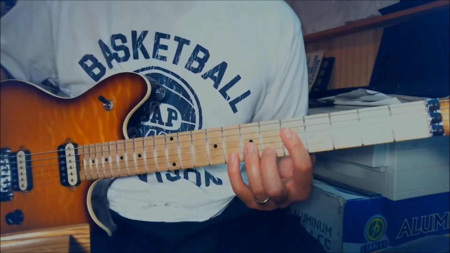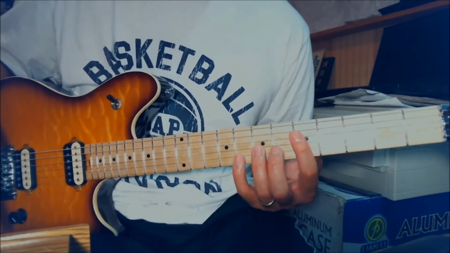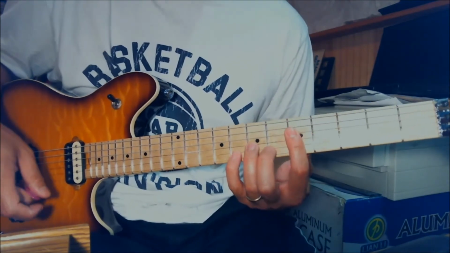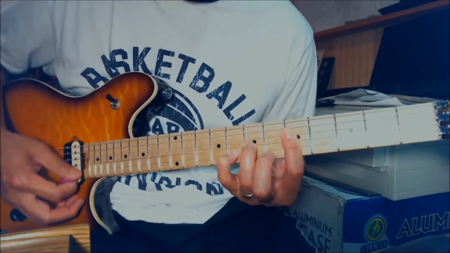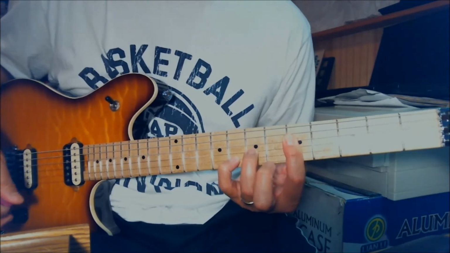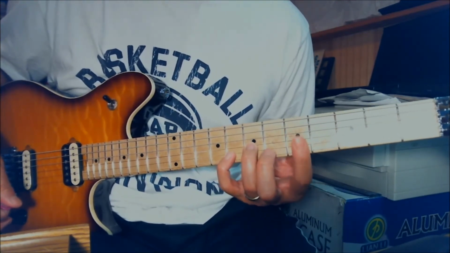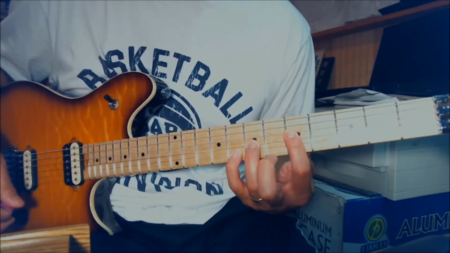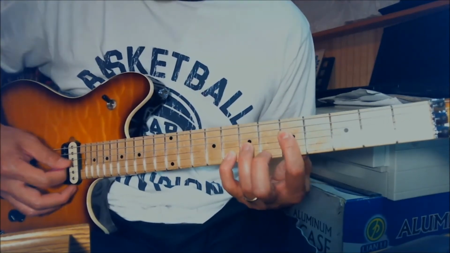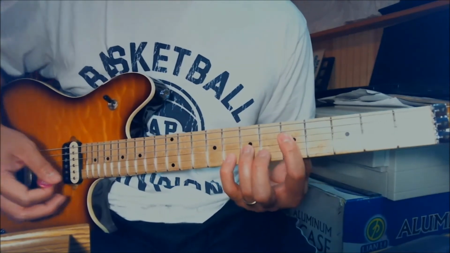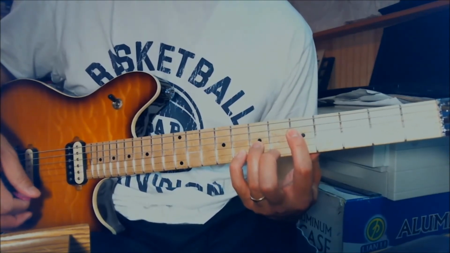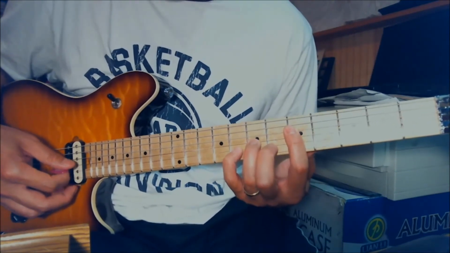So let's just say if you want to play the G power chord, starting from the D string, you have to play this, right? So you have your D5, G7, B8. Actually, I'm sorry, that's just a G power chord.